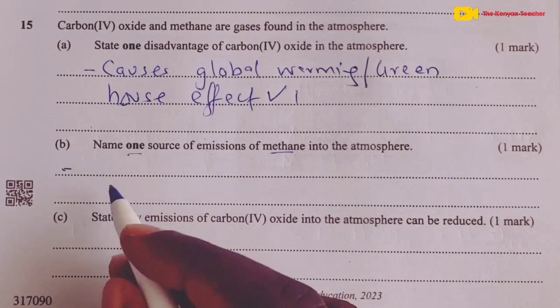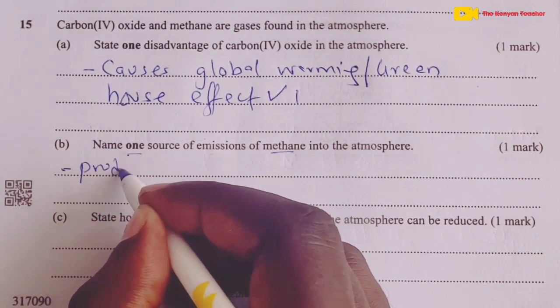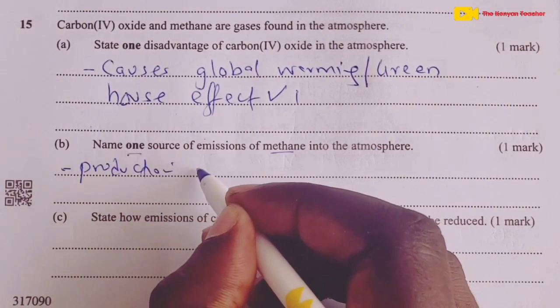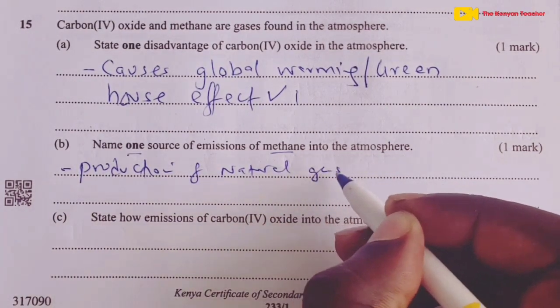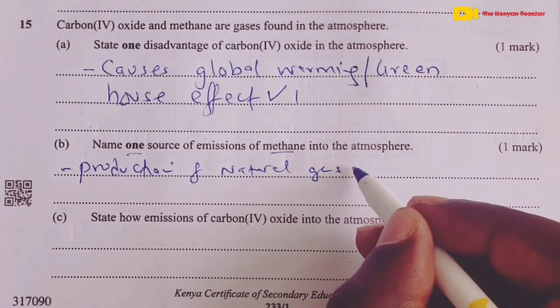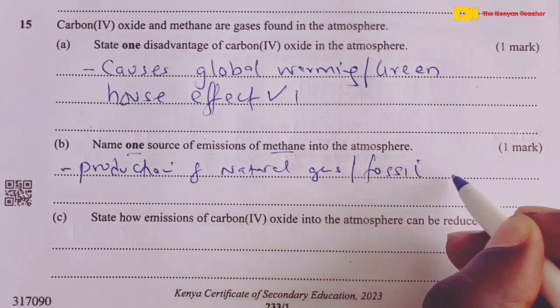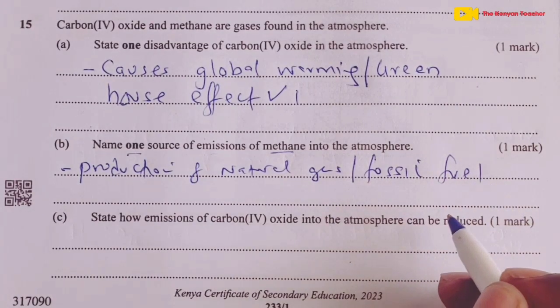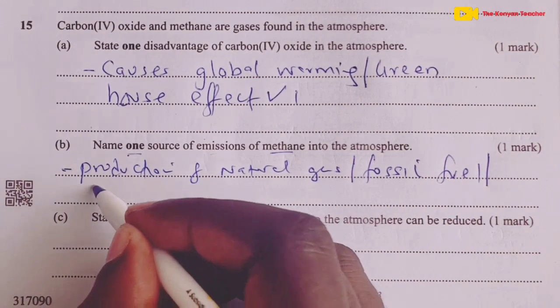So here, there is a lot of sources. We have production of natural gas that emits methane into the atmosphere. There is also production of fossil fuels. This is also one of the emitting factors of methane. There is mining of coal.